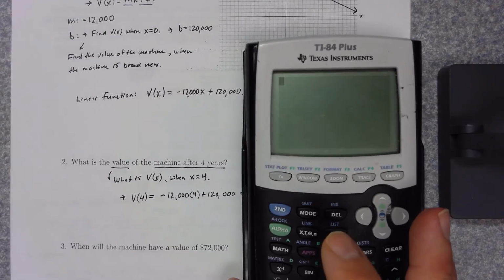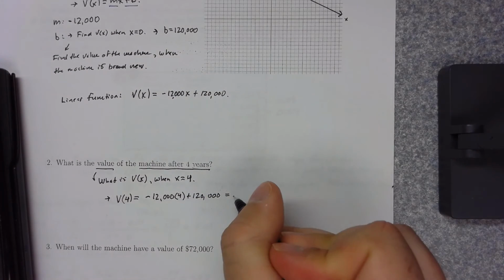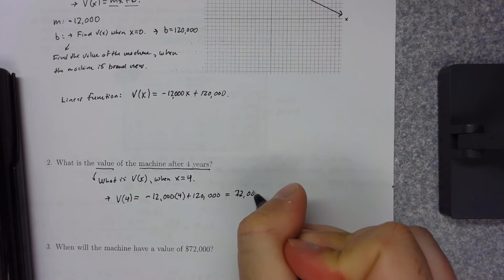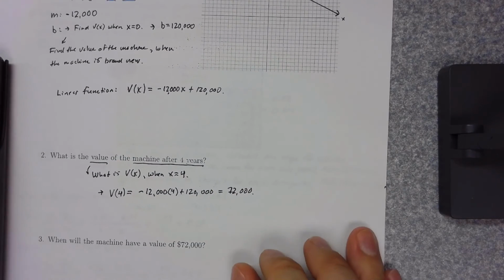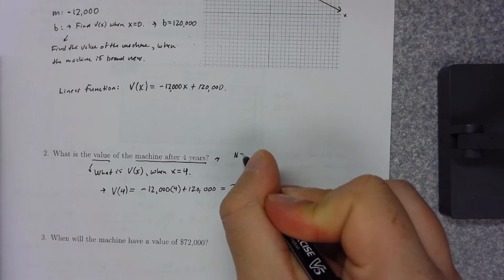And then calculator time. Plus 120,000 gives me 72,000. So what is the value of the machine after 4 years? $72,000.